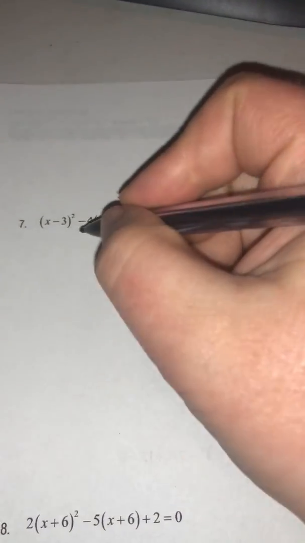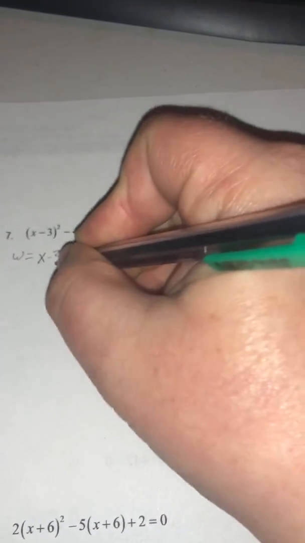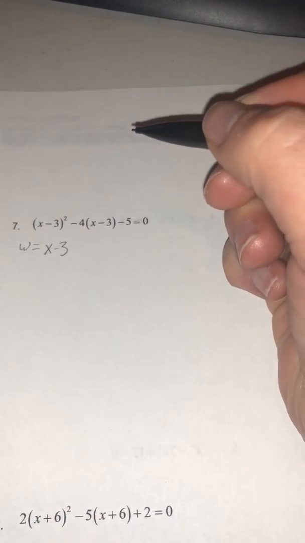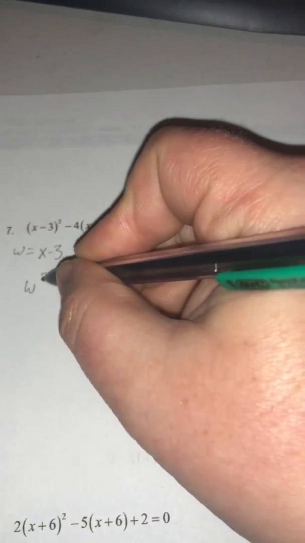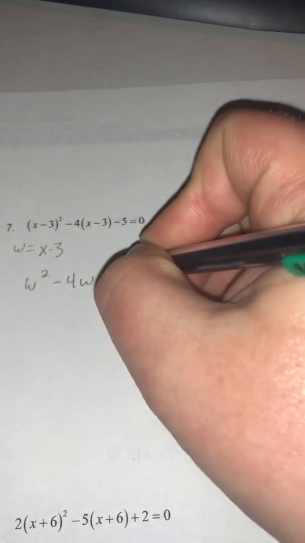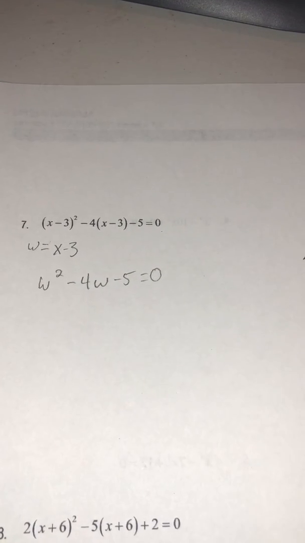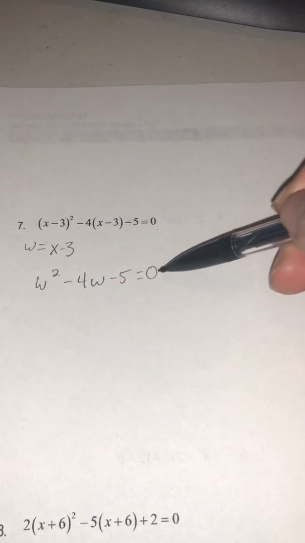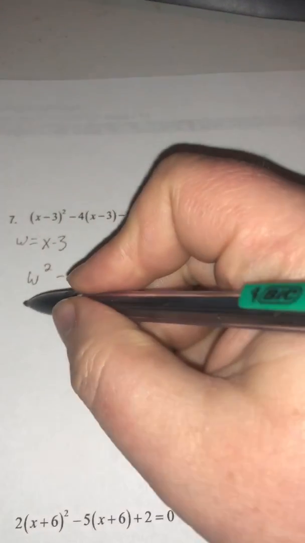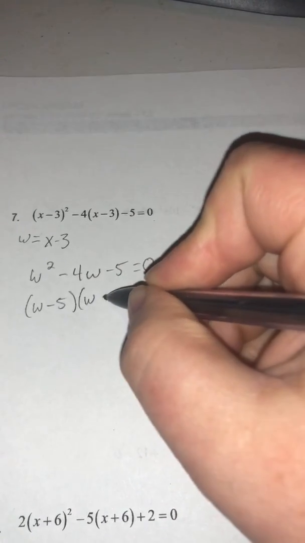So what I like to do is just take that binomial right there and set it equal to some other variable like w. Okay, so w is x minus 3, so I can rewrite this equation like this. Do you see that? Isn't that the same thing if w is substituting in for x minus 3? And now this is a quadratic like we've factored 1,000 times, so I can very easily factor.